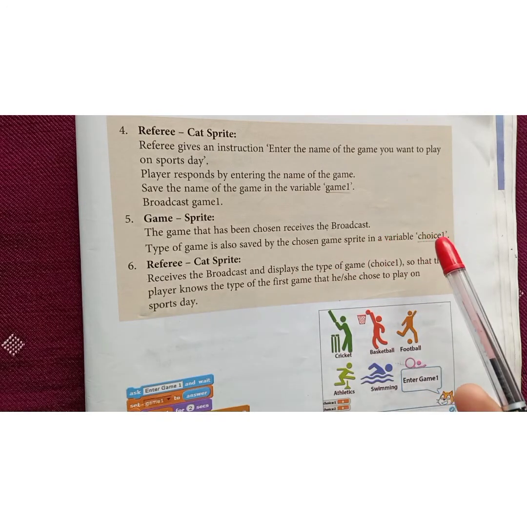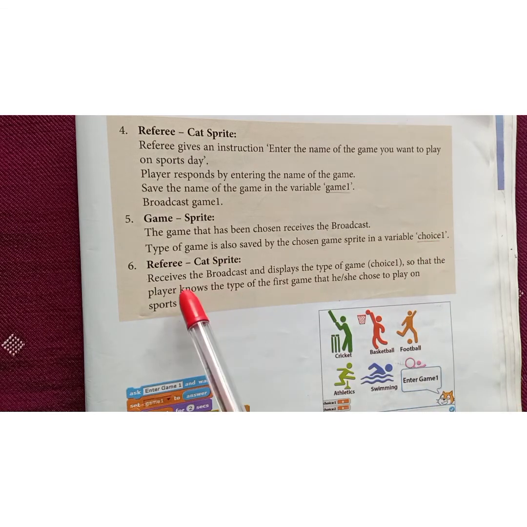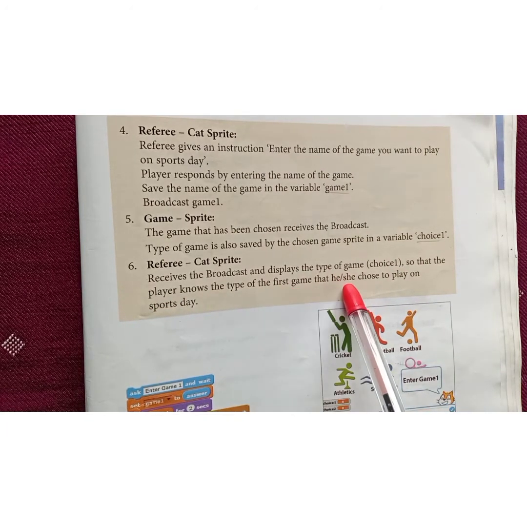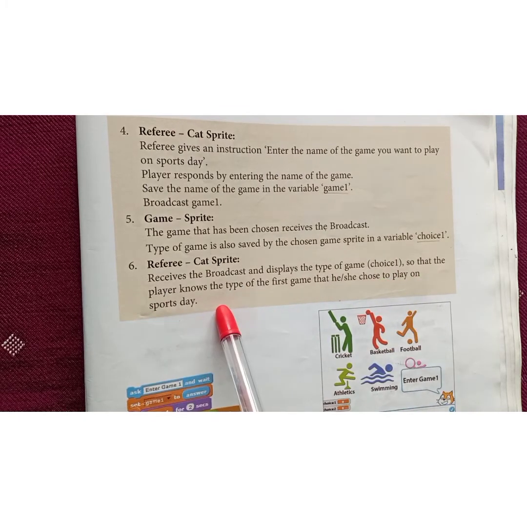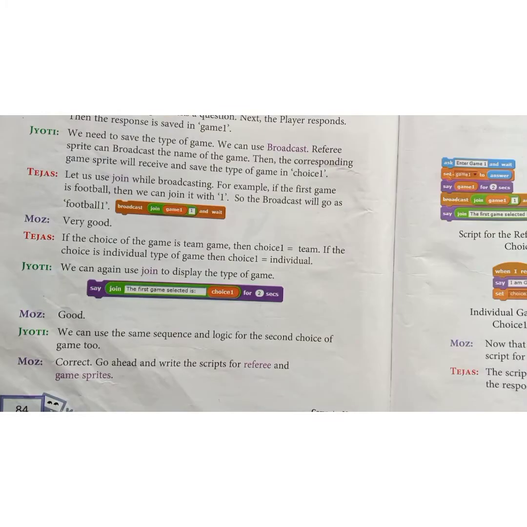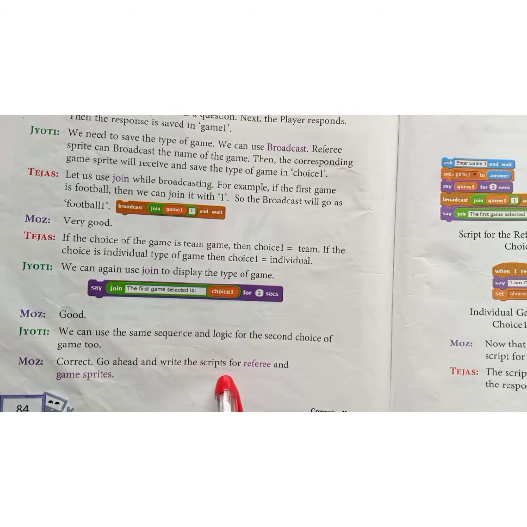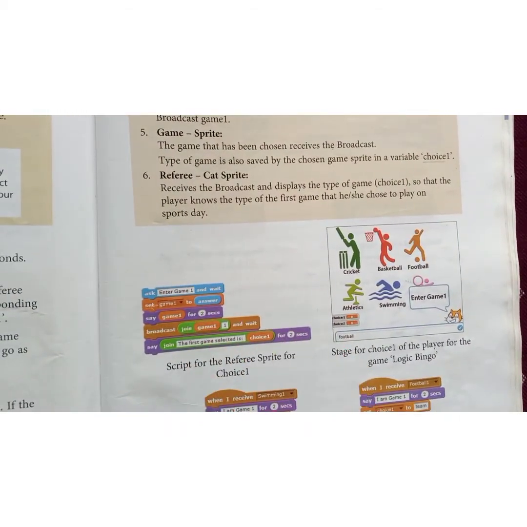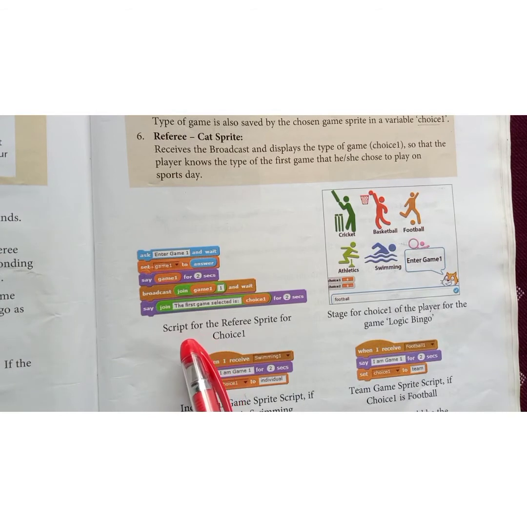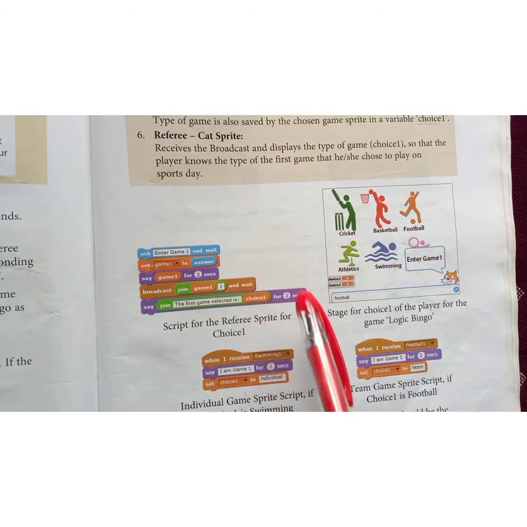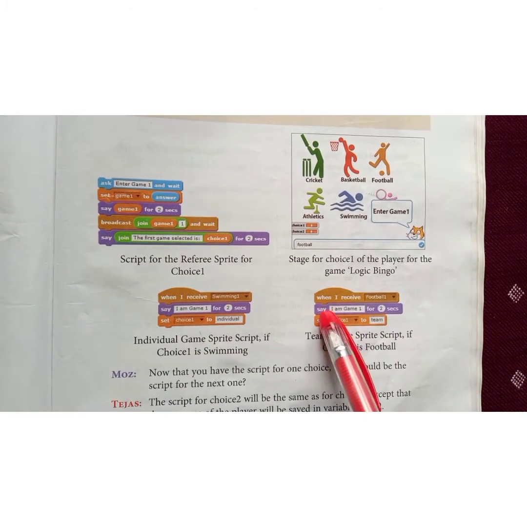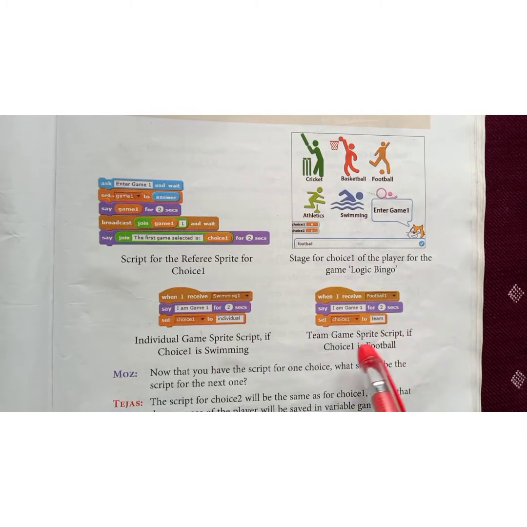Whatever type of game is there in choice1, suppose it's an individual game, so the cat sprite will display the type of game, like individual, so that the players know the type of the first game that they chose to play on sports day. Alright, now see, Mo says to go ahead and write the script for referee and game sprites, right? So let's see the script for the referee sprite for choice 1, and this is the script for the individual game sprite if choice 1 is swimming, and this is the script for the team game sprite if choice 1 is football.